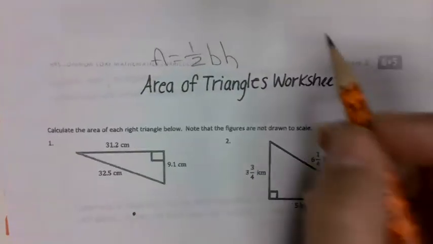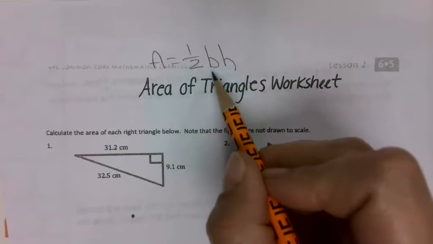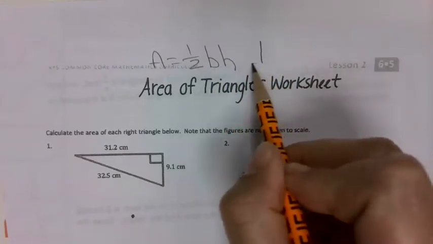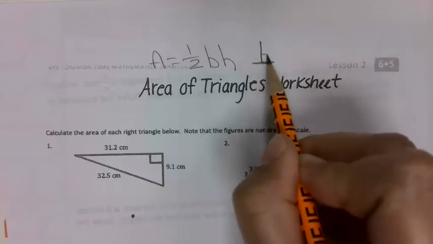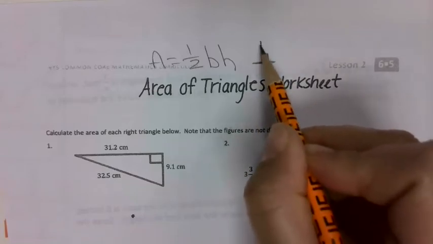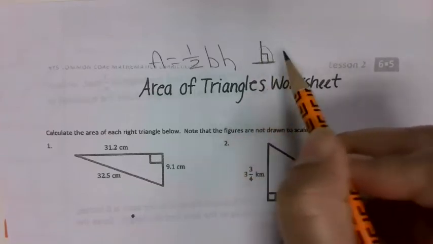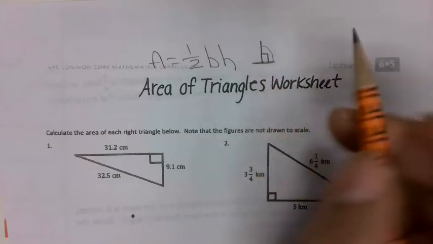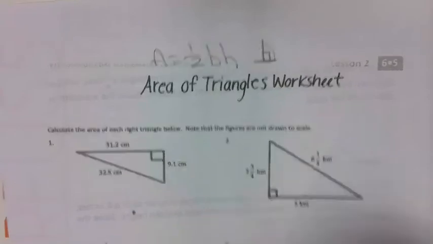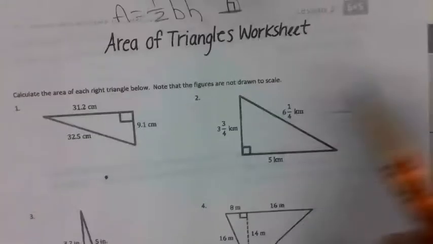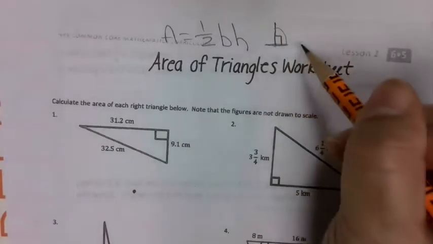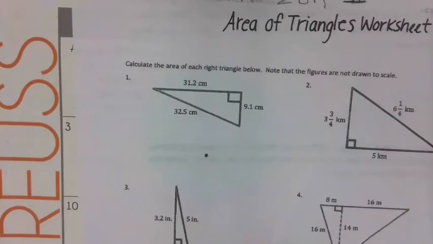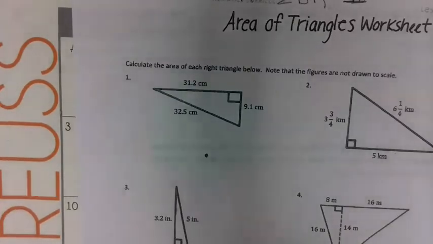One thing that you need to remember is that when you are trying to find which one's your base and which one's your height, they will be the lines that are perpendicular to each other. They will have that 90-degree angle. The 90-degree angle is shown by the little square in the corner. That means that line is straight up and that one is straight out. And those 2 lines together make a 90-degree angle. So let's start.